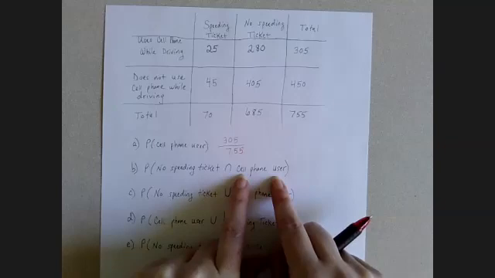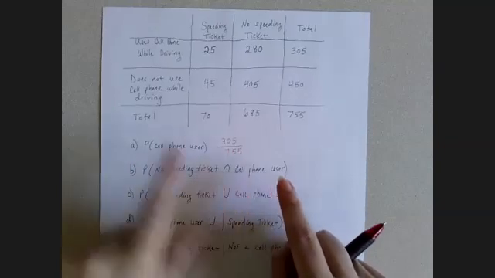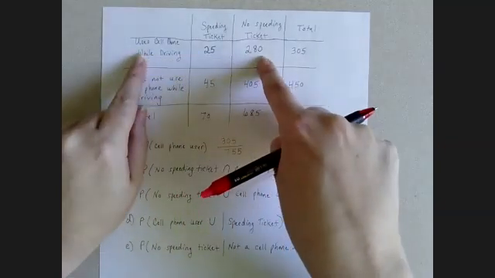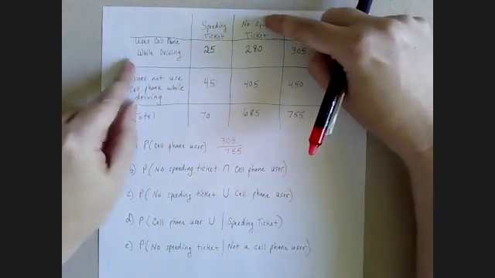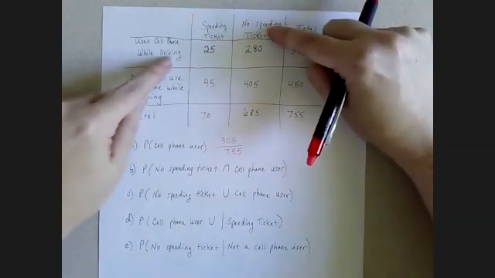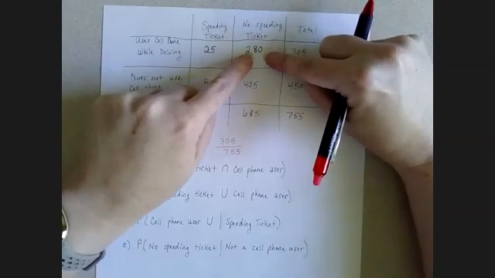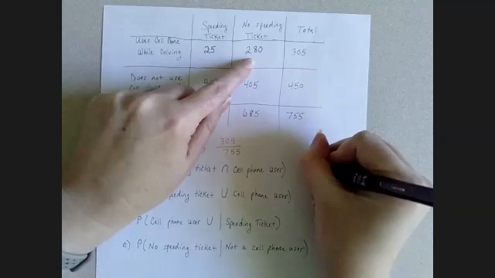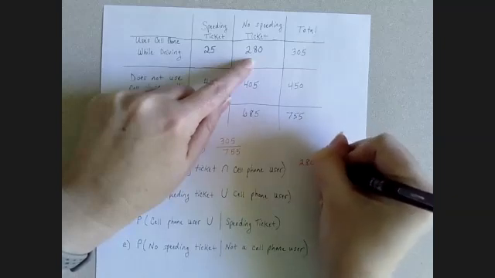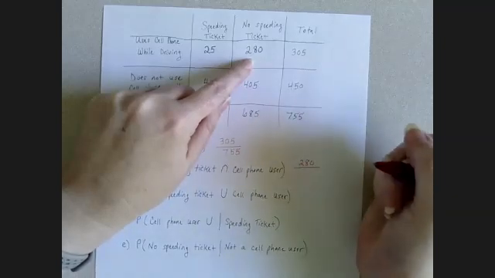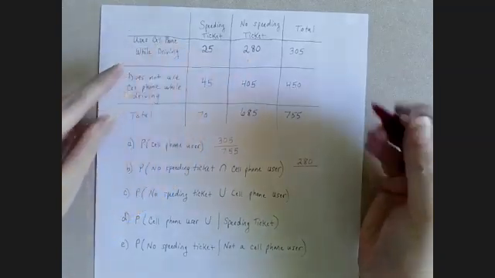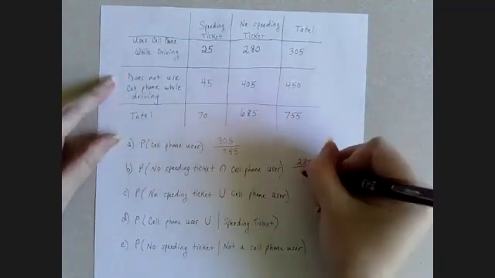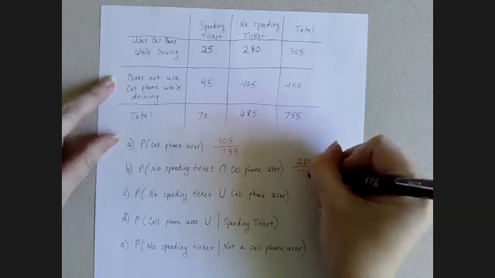So what that's going to be is lining up in our no speeding ticket and our cell phone user column. We're going to match up right here at 280 as our numerator. And then my denominator, again, is going to be the total number of people that we're talking about in this problem, so 755.